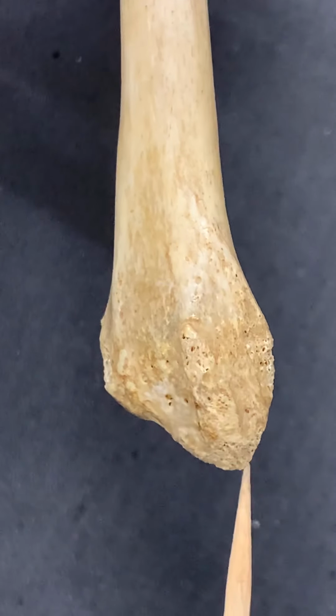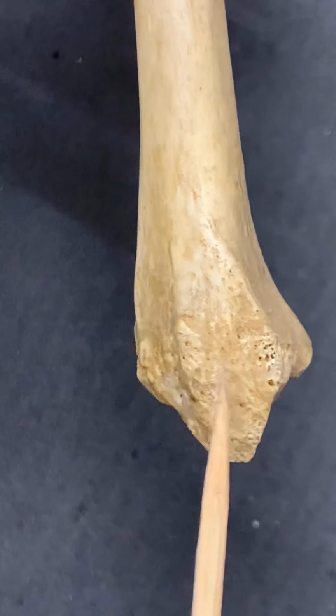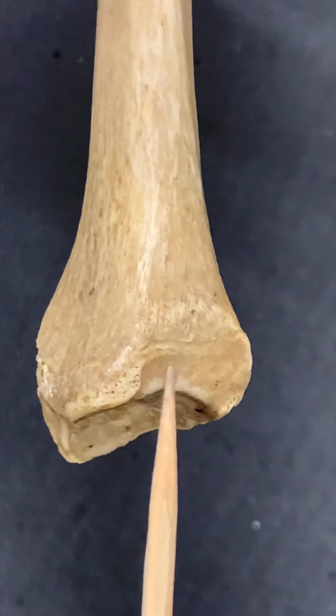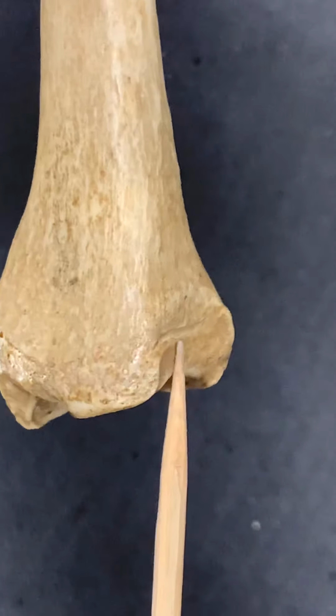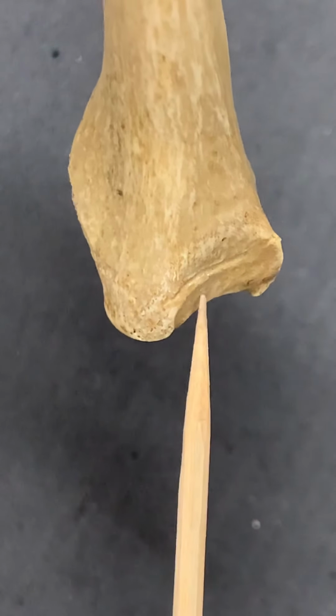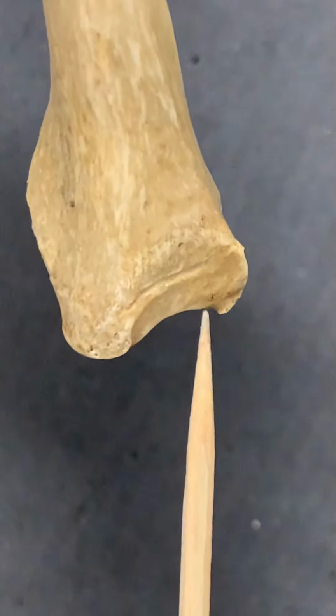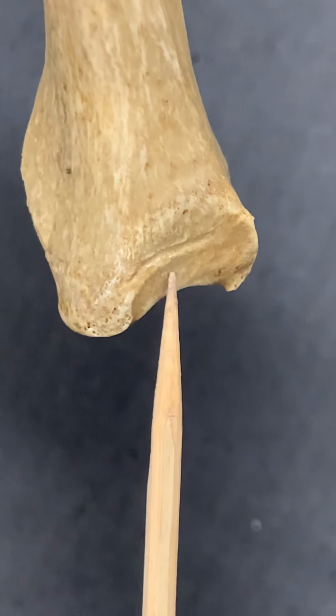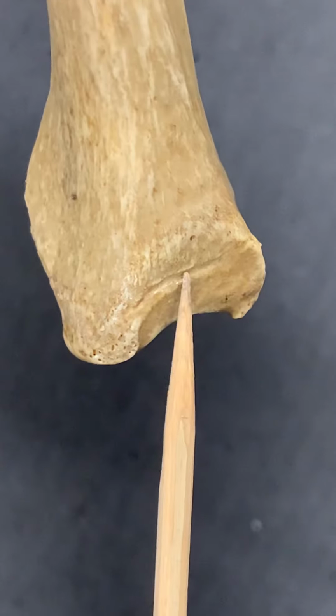That's the styloid process, always on the lateral side of the bone. And then on the medial side, we have this little notch, this indentation here, and this is the ulnar notch, because this is where the distal end of the ulna sits. And that's always on the medial side of the bone.